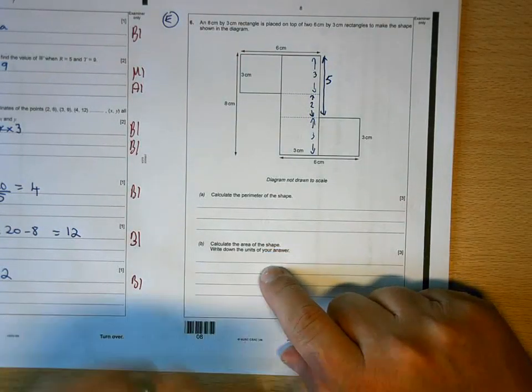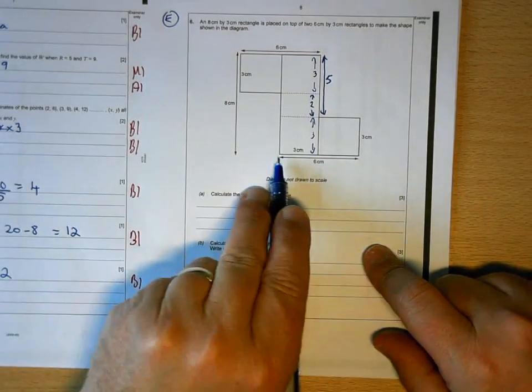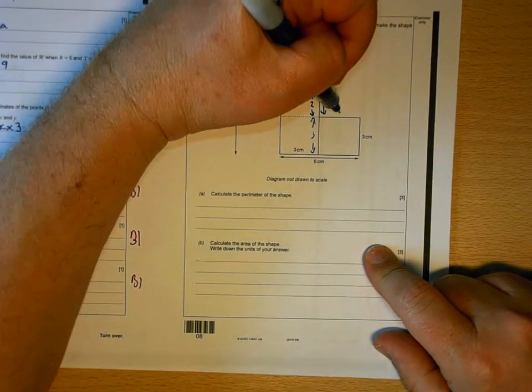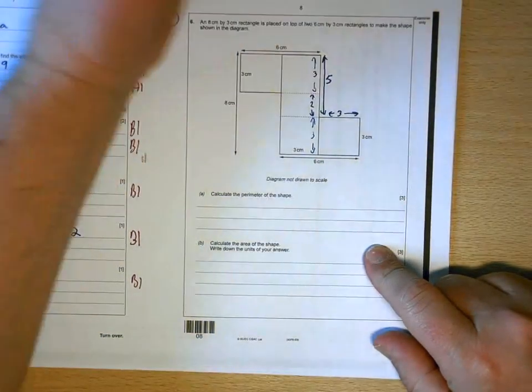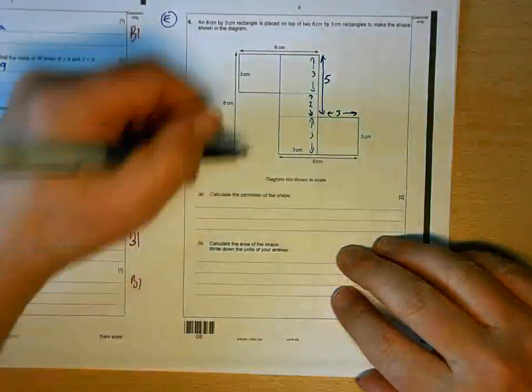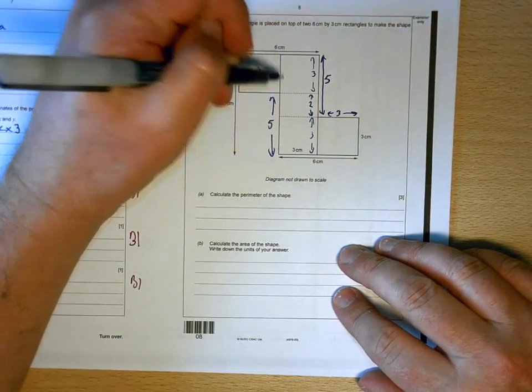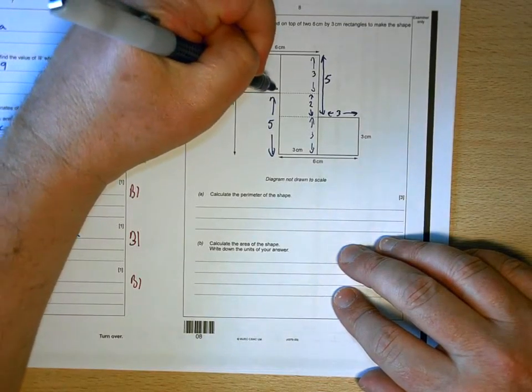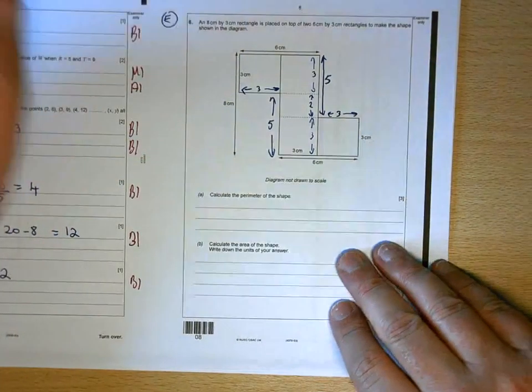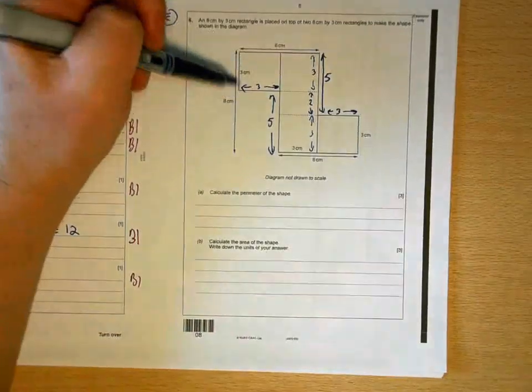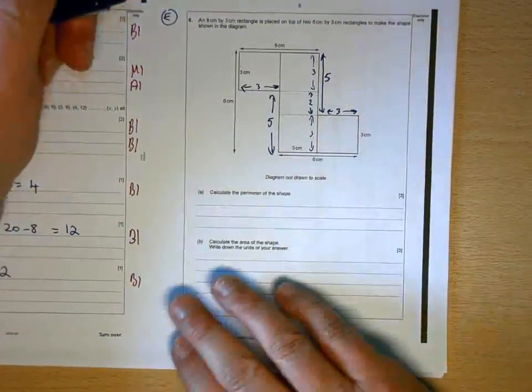If I know that that is 6 and that is 3, then this distance must be 3, and this distance here is 5, 3 and 2, and this distance here is 3. So I've now got all the sides that I need to find the perimeter.